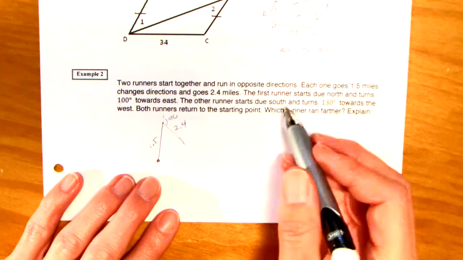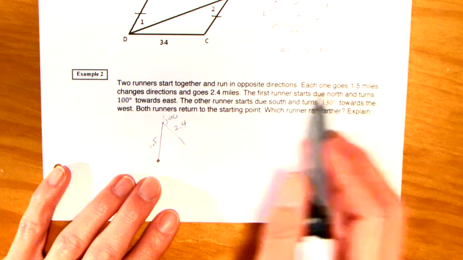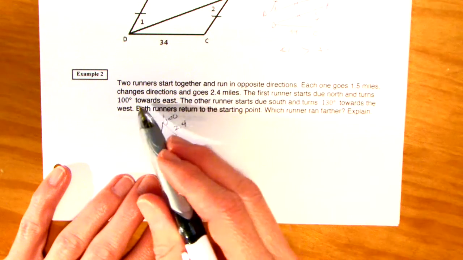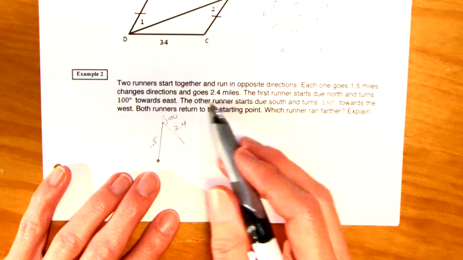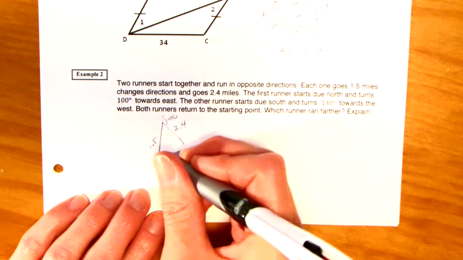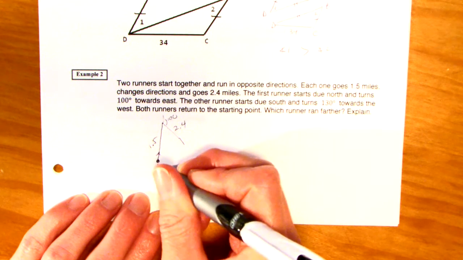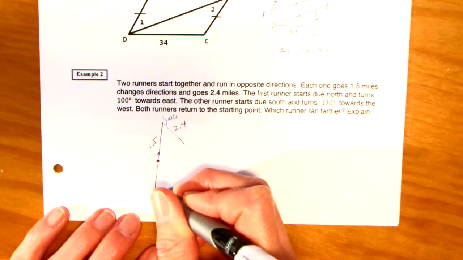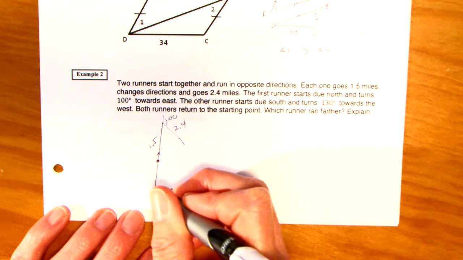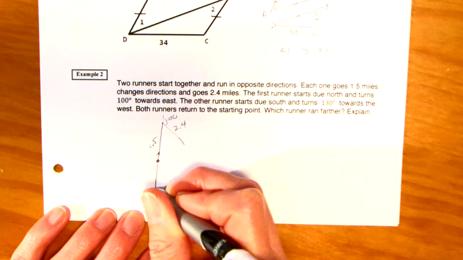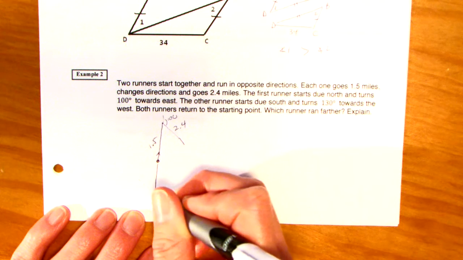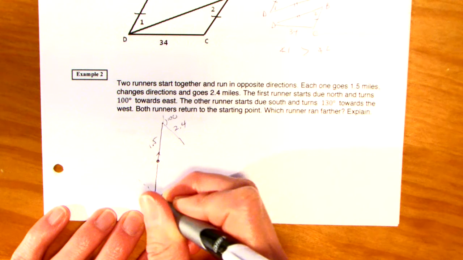Two runners start together. The first runner goes due north and turns 100 degrees towards the east. Okay, so that's one runner. The other runner starts due south and turns 130 degrees. So this would be 130.